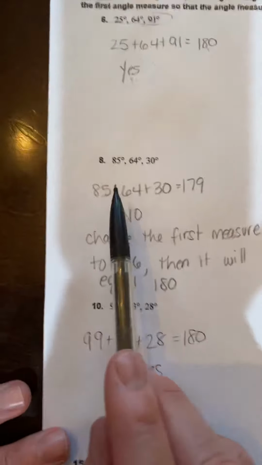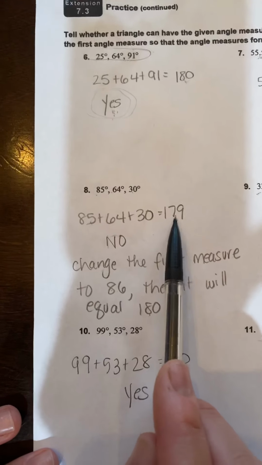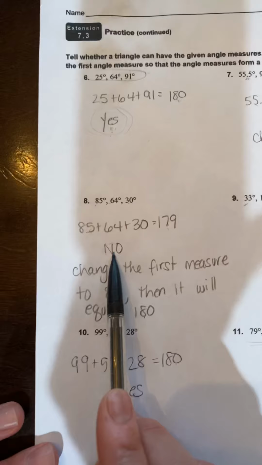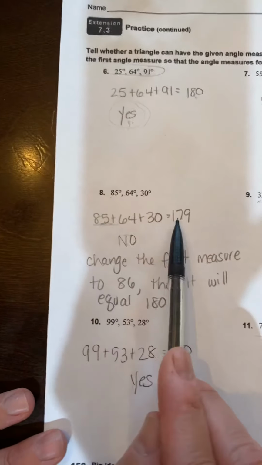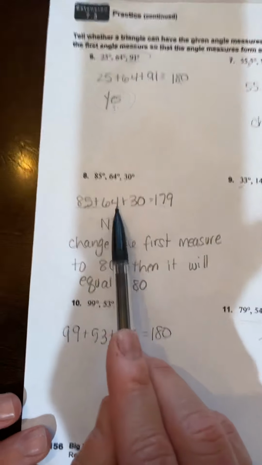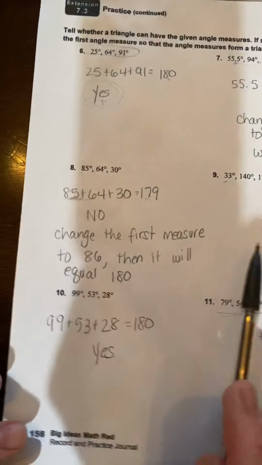In number 8, if I add the three measures, that comes up to 179. That's one less than 180. So the answer is no. If I change the first angle measure to 86 by adding one, I'll end up getting 86 plus 64 plus 30, and that will give me the 180.